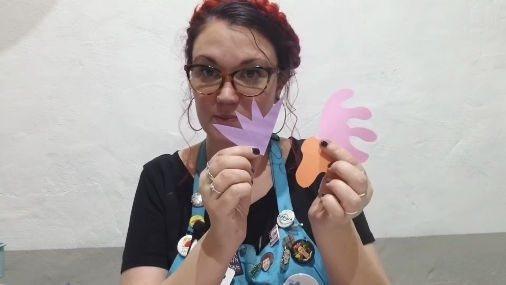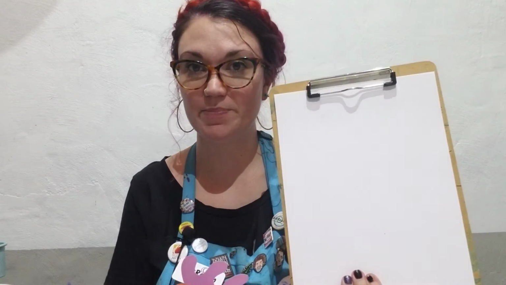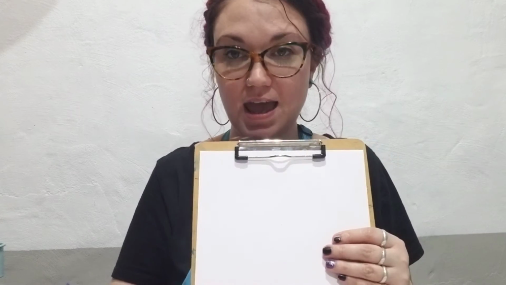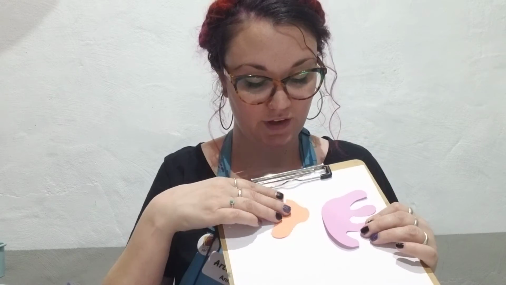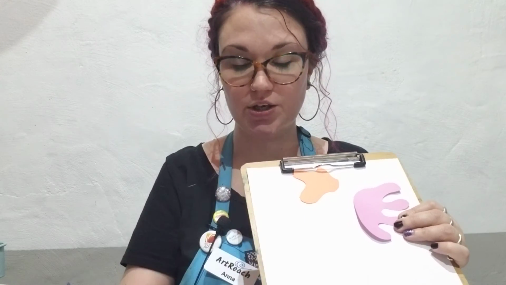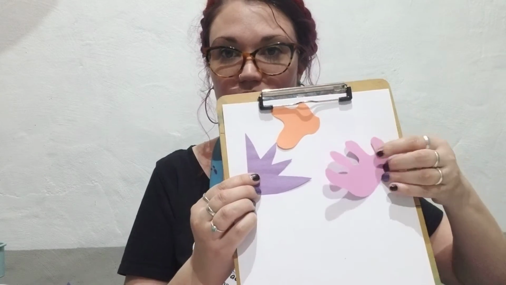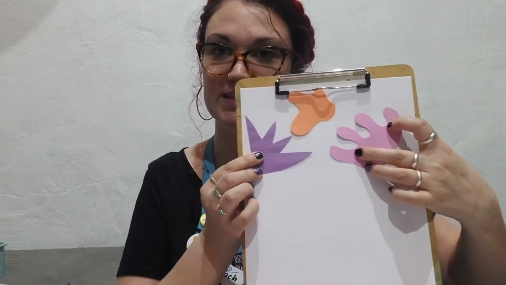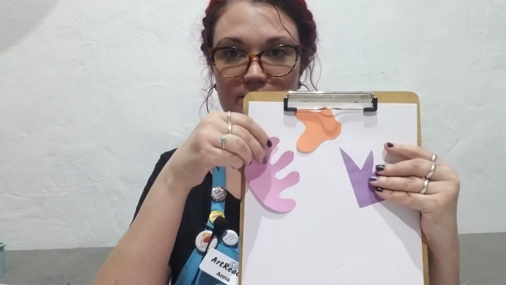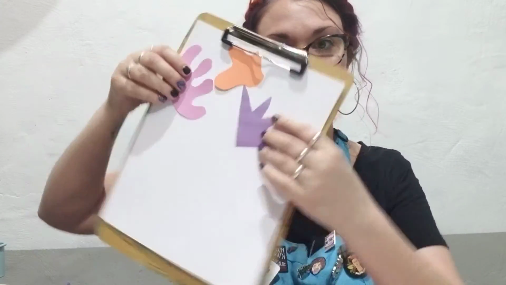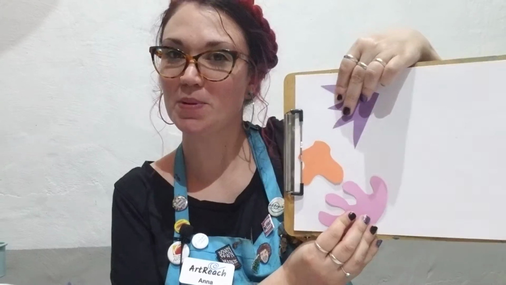So work on your cutting skills, cut out some different pieces of paper, and then get yourself a plain piece of paper and you can stick these on. So if you've got a glue stick, if you've got tape, if you've got liquid glue, whatever you have, arrange them and you can play around with different arrangements. Do you like it better if it's like this? Or what if we switched these? Is this the top? Or is this the top? You can play around with it.